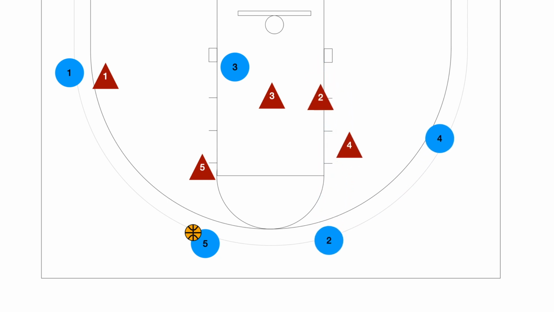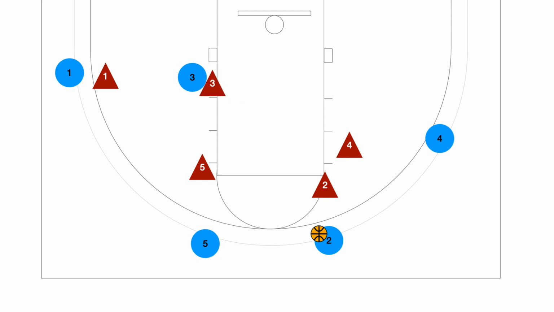If the ball is continued by passing from slot to slot, the action can be kept going until the ball is scored.